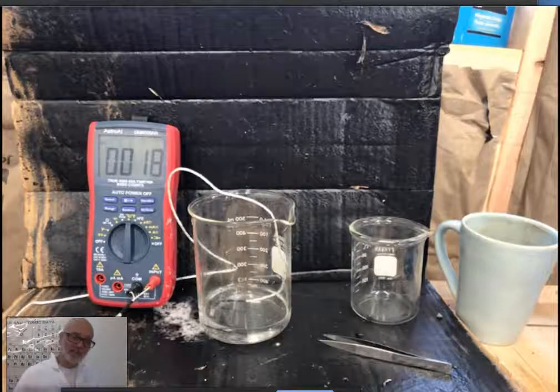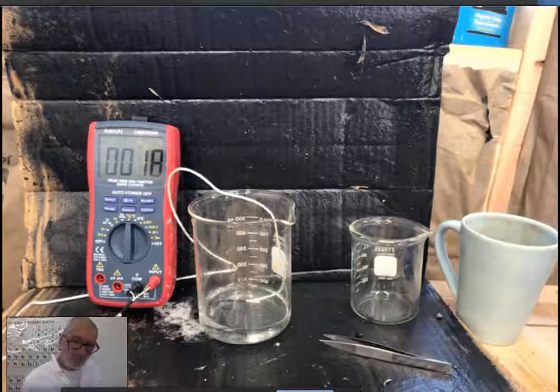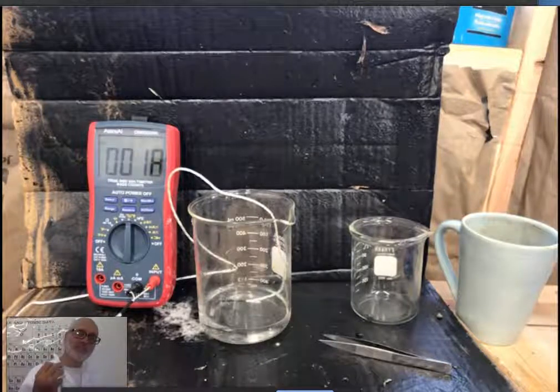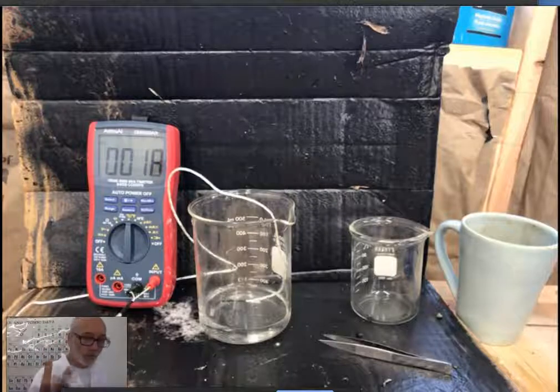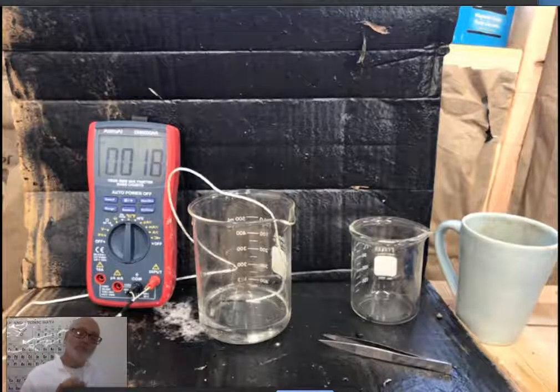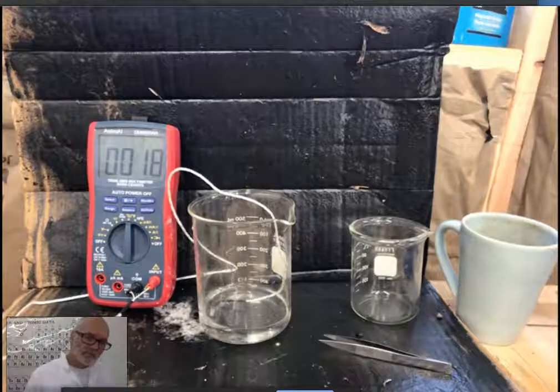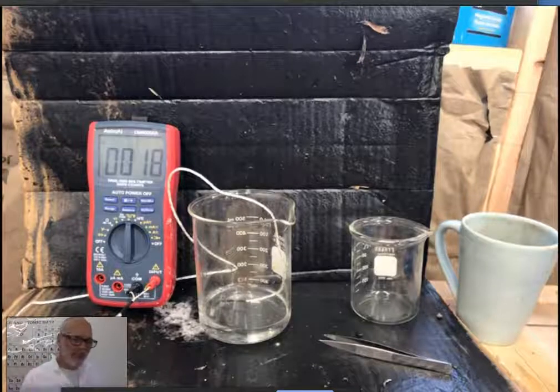Right now it's 18 degrees. We're going to add the baking soda to the vessel, the beaker, and I want you to do two things. Note the temperature change is one. Two, I want you to look at the reaction as it's taking place and take observations in your notes. Write those down. What are you noticing is happening?